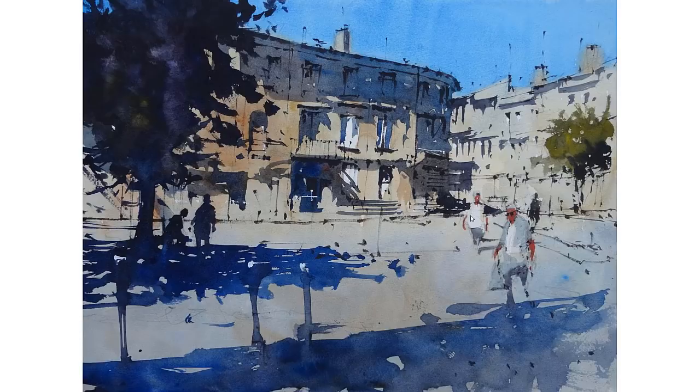And I discussed values as well. Light sky, dark shadow, lighter building, lighter street, dark tree shadow coming towards the foreground, lighter area there, and slightly darker area there. And keeping it all loose, different edges, different brush strokes, different brush marks. So, a loose scene.